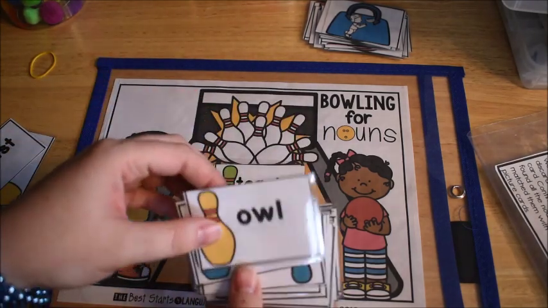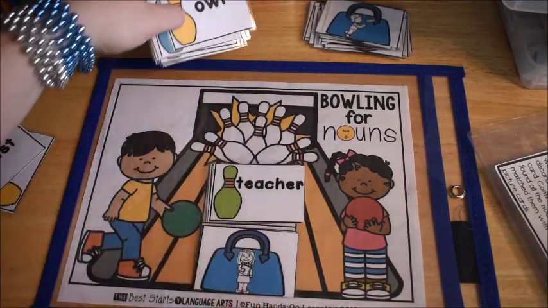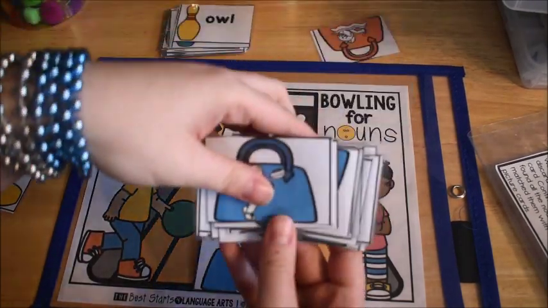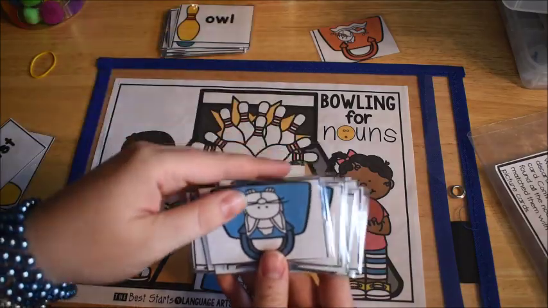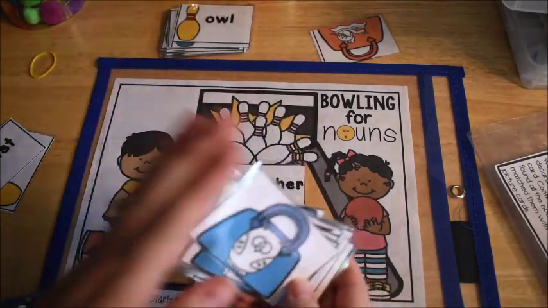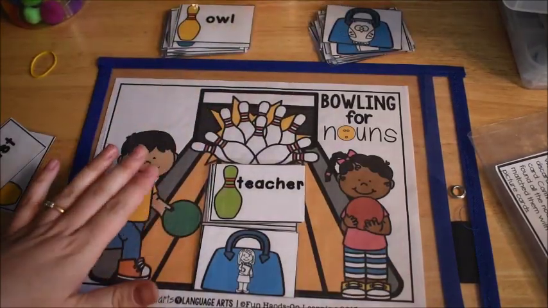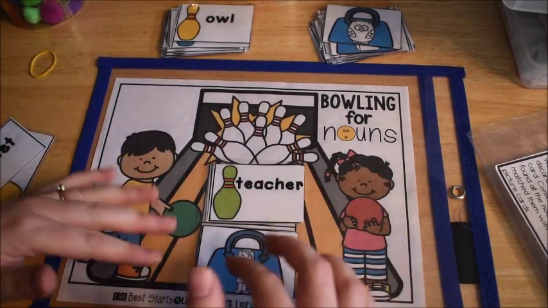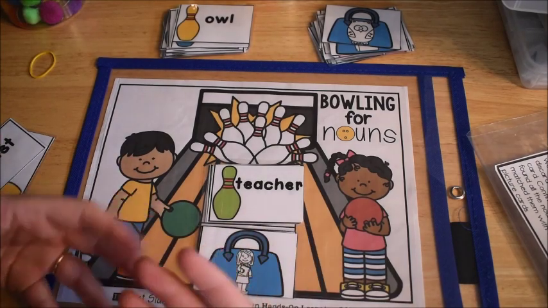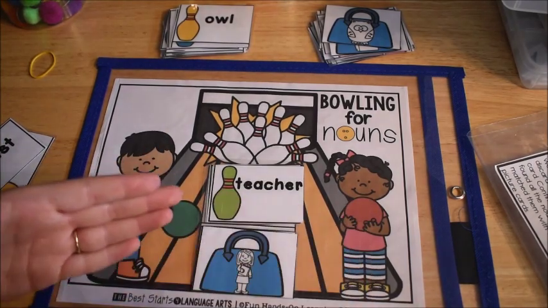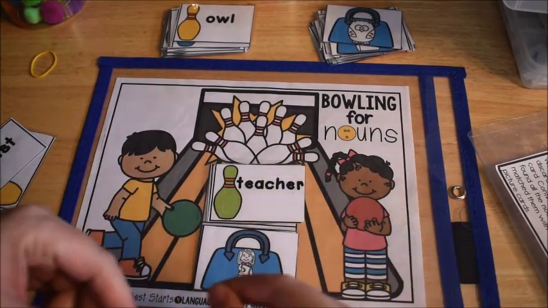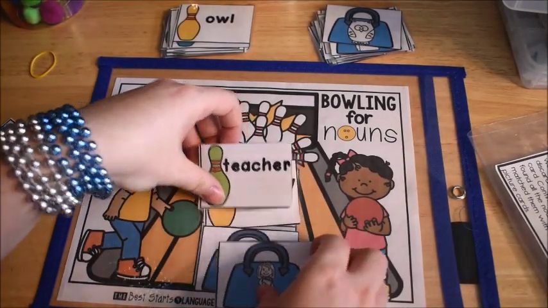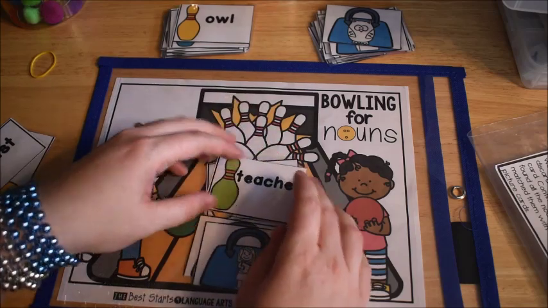So they're going to go through each of their cards, matching up their bowling pins to their bowling bags, I guess is what these are, and matching up only the nouns: people, places, things, and animals. So here's our application part, and as the teacher, you can oversee this and watch if they're matching them up properly. If you cannot sit with the student, then you can come back later and go through the cards and see if they matched them all up the way they were supposed to.